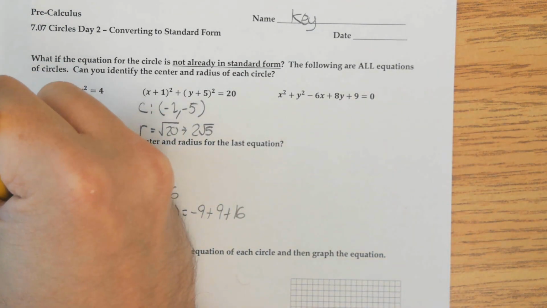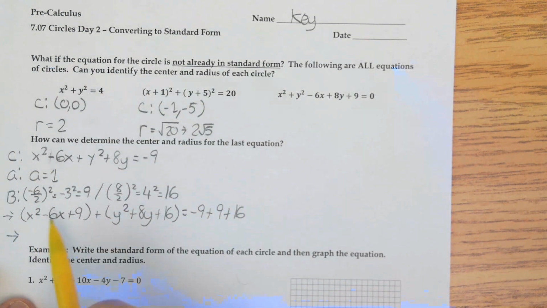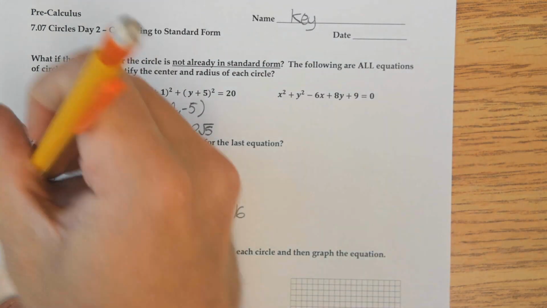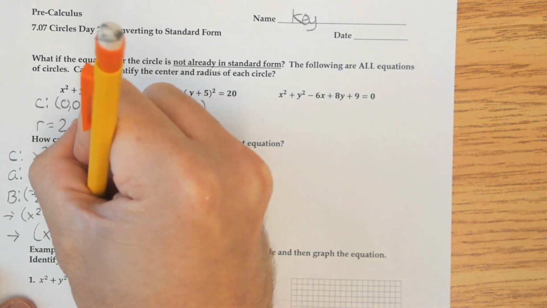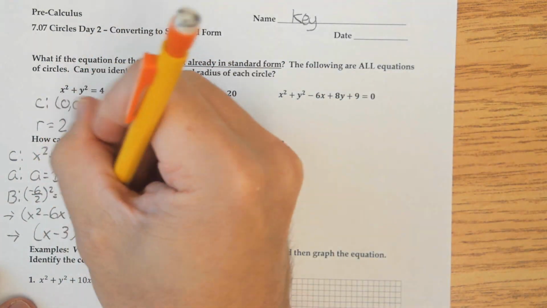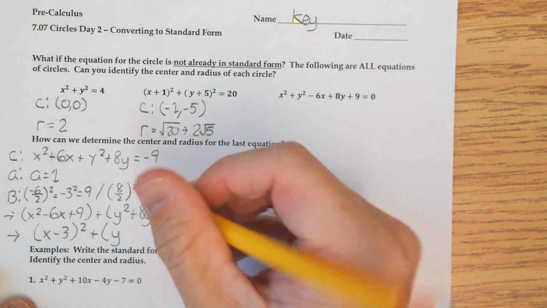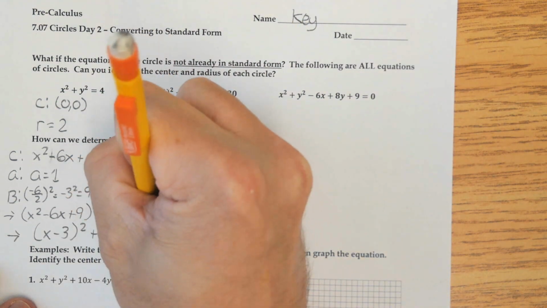And so then your equation is going to look like this. How do we factor this down? Well, remember, whenever you divide b by 2, whatever you get, that's what it factors down to. So it's going to be x minus 3 to the second power plus y, 8 divided by 2 gives you 4, y plus 4 to the second power.